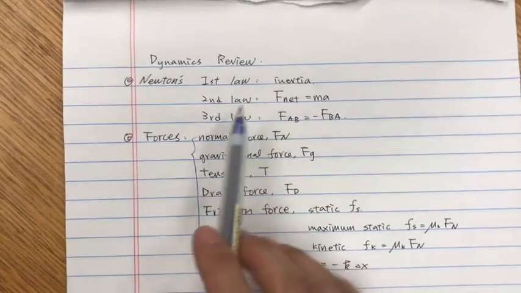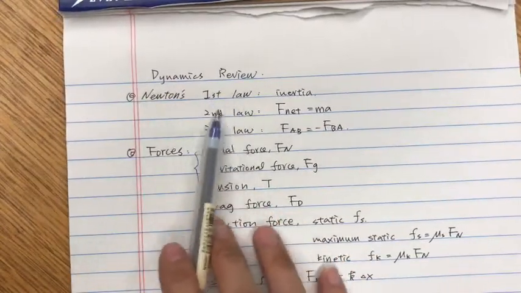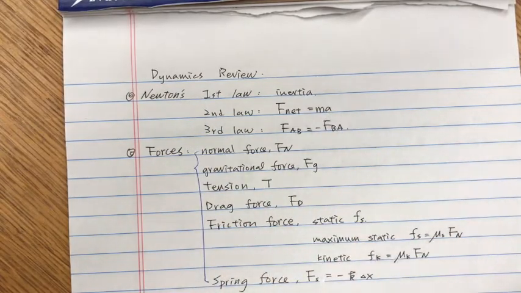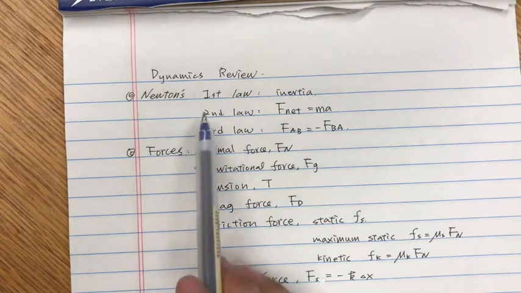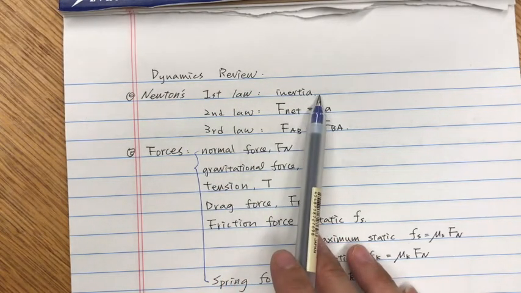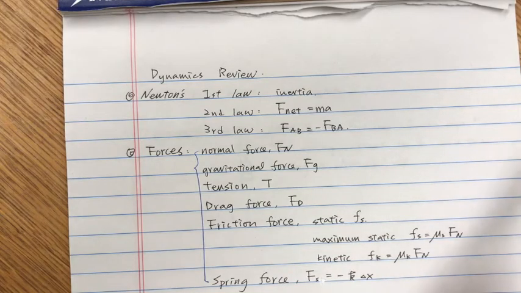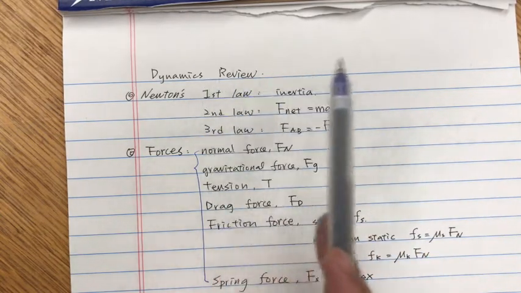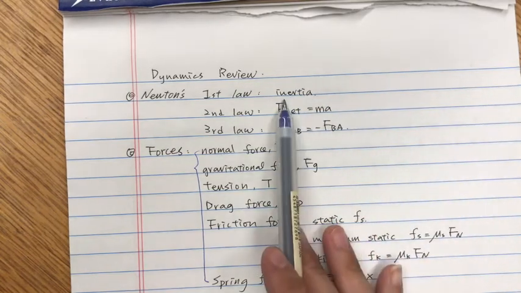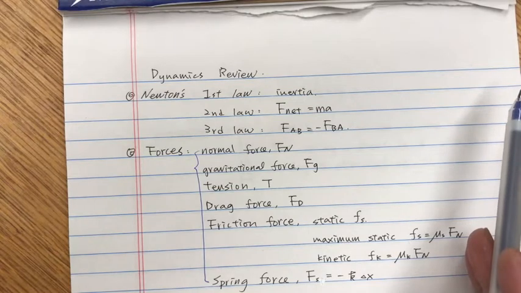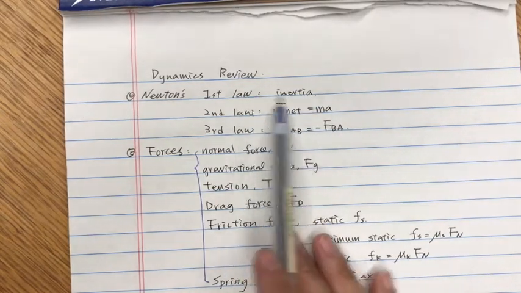All right, so let's see. Newton's first law. Newton's laws pretty much tell you why things move in the way they do. The first law tells you that if there's no net force, then every object doesn't want to change. If they were at rest, they will stay at rest. If they were moving, they will just continue moving at the same velocity. Okay, so that's the first law.